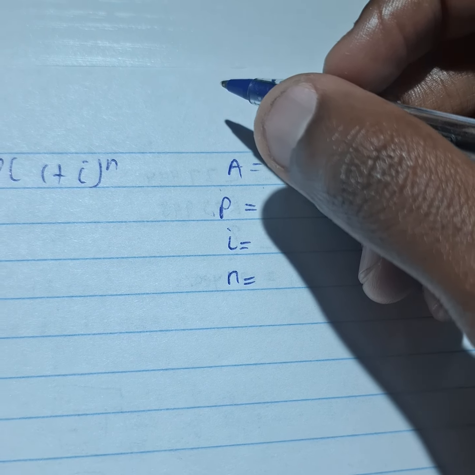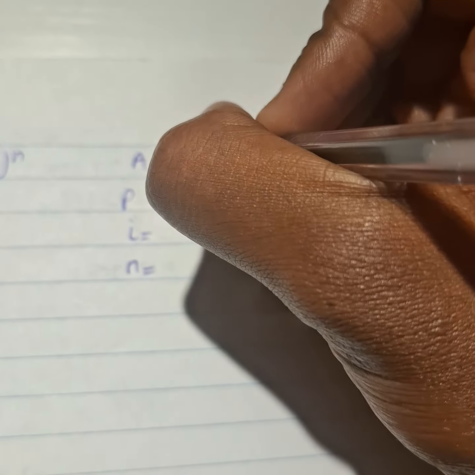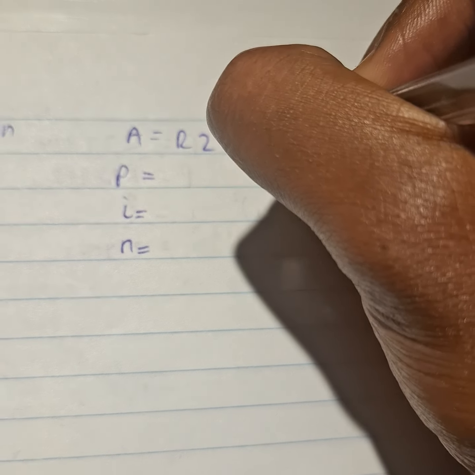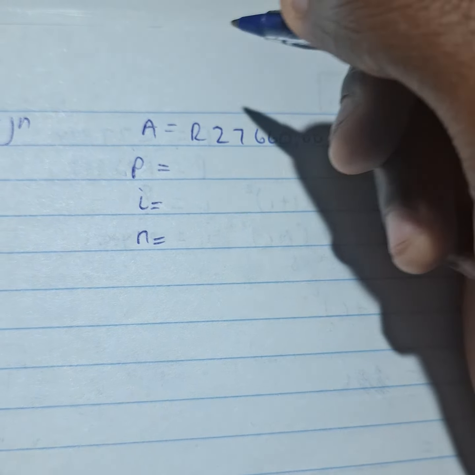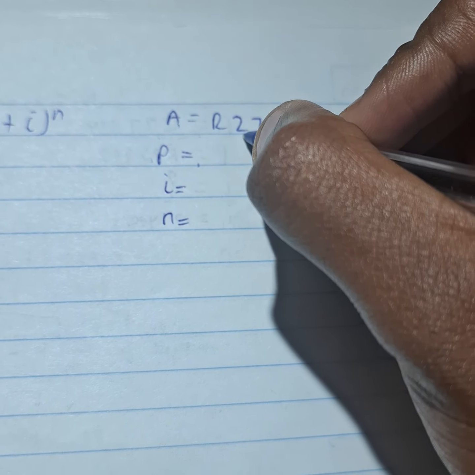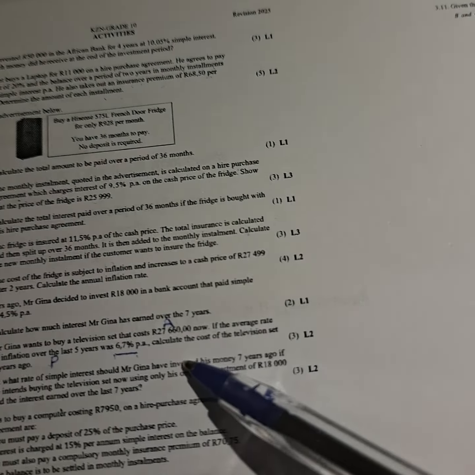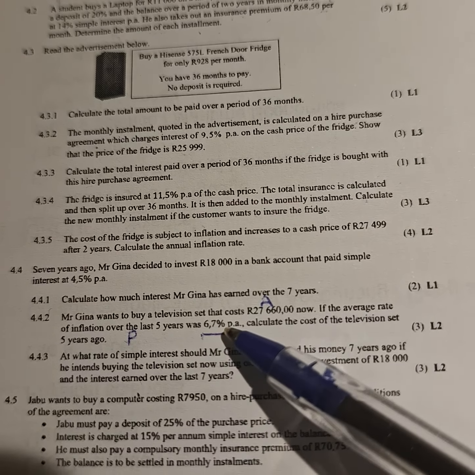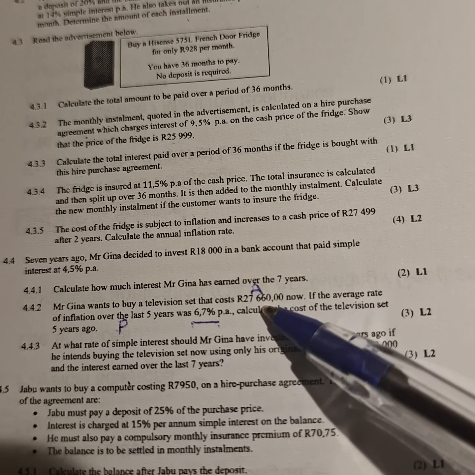A is equal to, so our A value, as I said, is 27,660 Rand. Very important, because it is the amount, it is saying the cost. Mr. Gina wants to buy a television set that costs 27,660 Rand now.